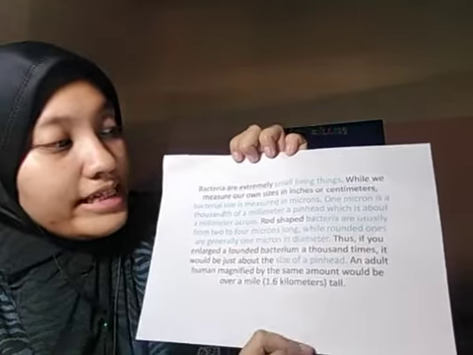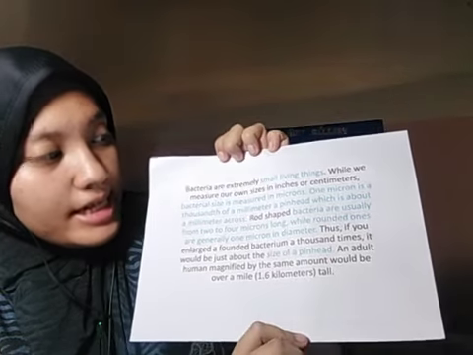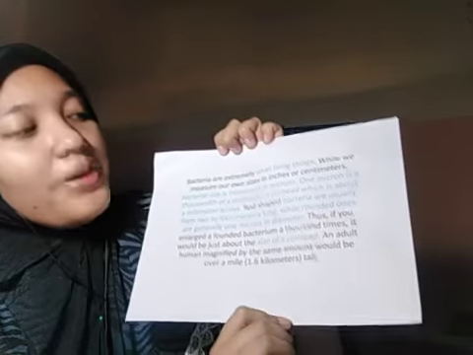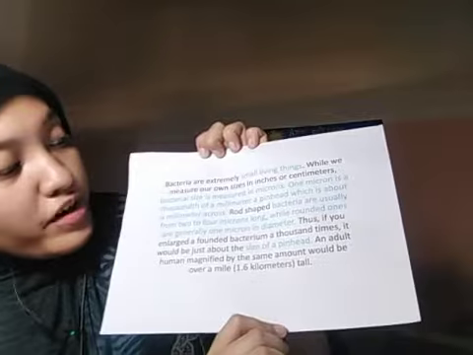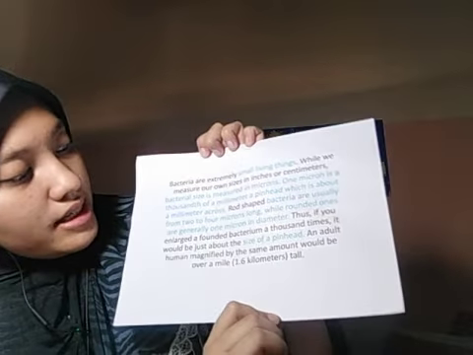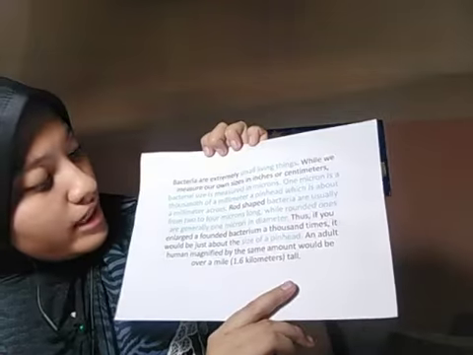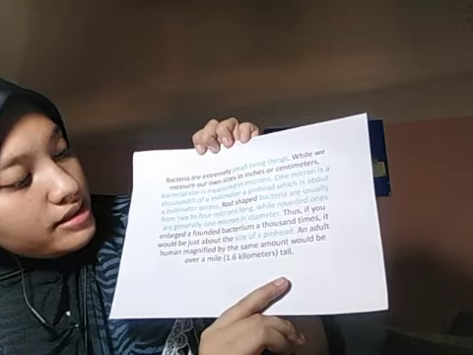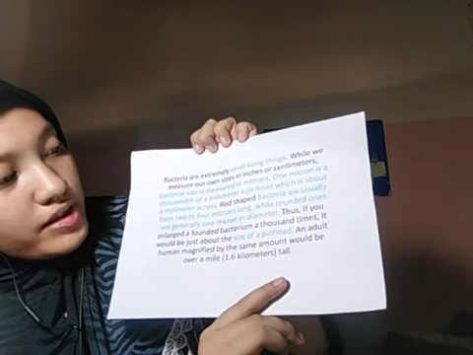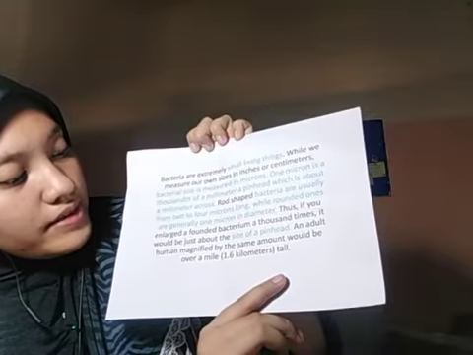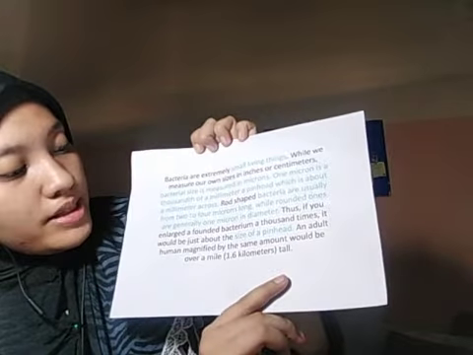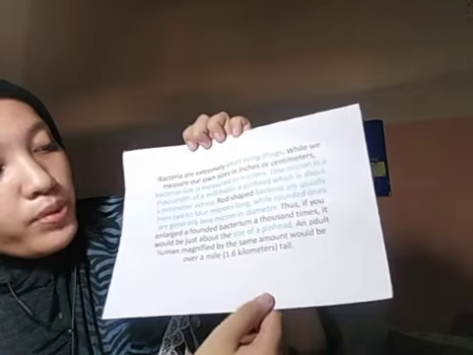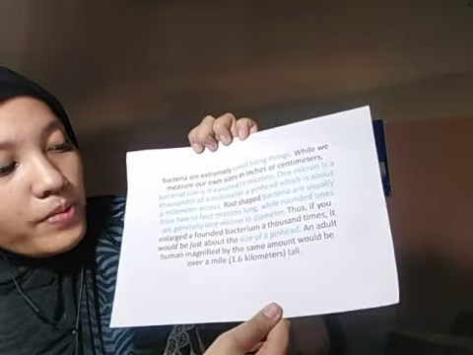Bacteria are extremely small living things. While we measure our own size in inches or centimeters, bacterial size is measured in microns. 1 micron is 1,000 of a millimeter, a pinhead, which is about a millimeter across. Rod-shaped bacteria are usually from 2 to 4 microns long, while rounded ones are generally 1 micron in diameter. Thus, if you enlarge a founded bacterium 1,000 times, it will be just about the size of a pinhead. An adult human magnified by the same amount would be over a mile, or 1.6 kilometer tall.